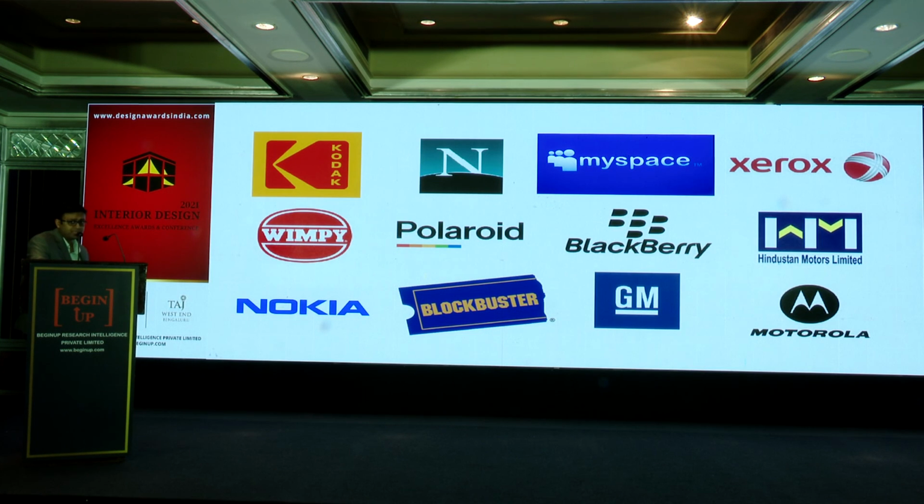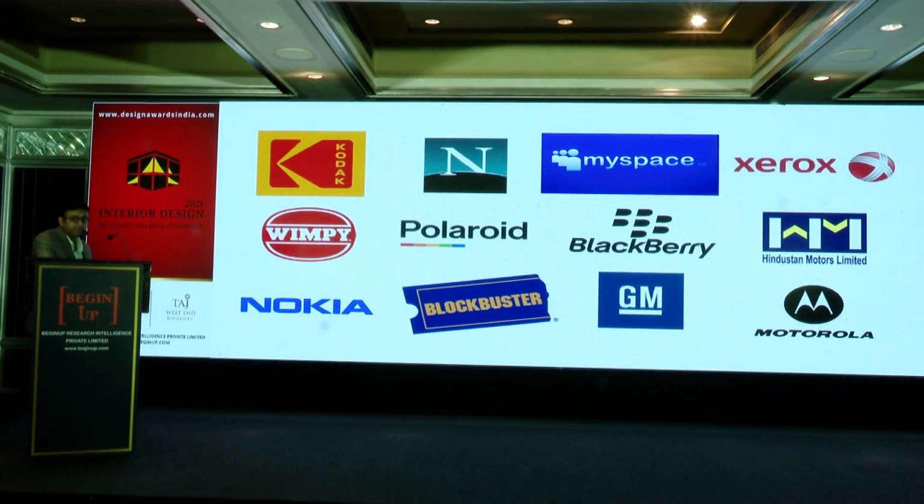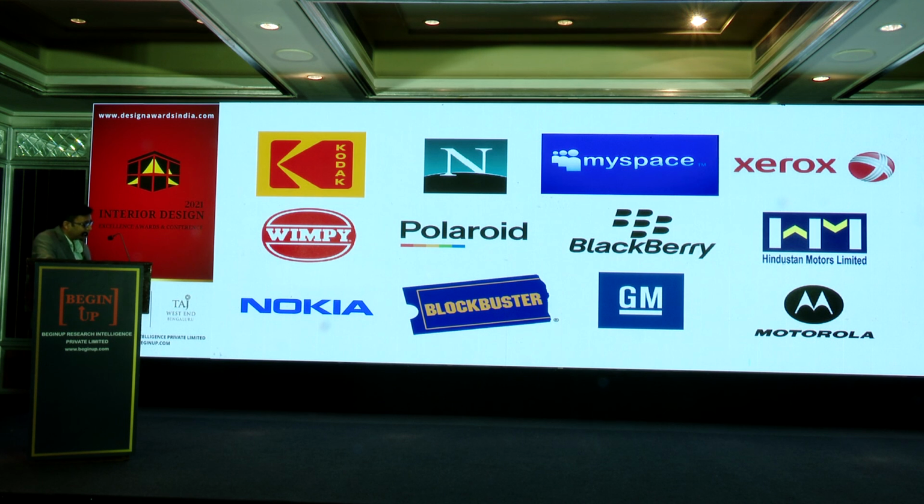We have seen companies all across. Kodak is a perfect example, once a pioneer in analog cameras and now almost obsolete. We have BlackBerry. I'm sure a lot of people will remember how beautiful the BlackBerry was, and now it is almost obsolete.